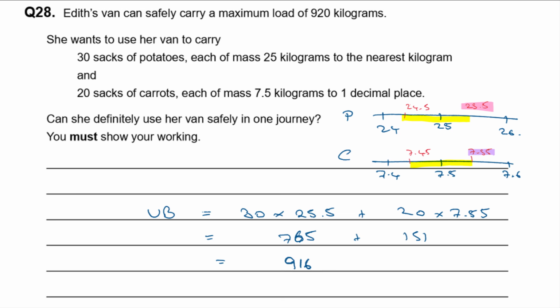So can she definitely use her van safely in one journey? Yes. The van can be safely used. Okay, just make sure you actually answer the question.